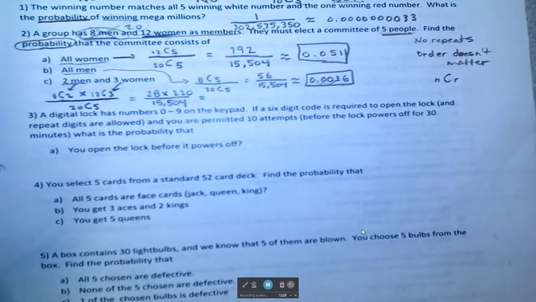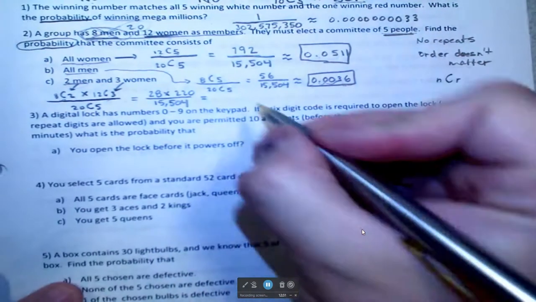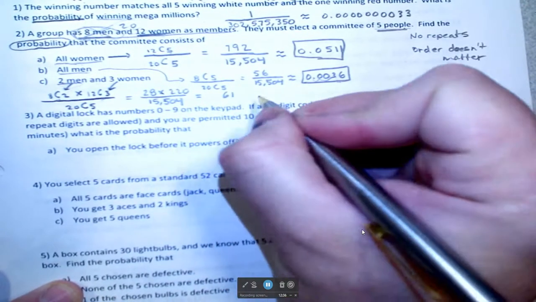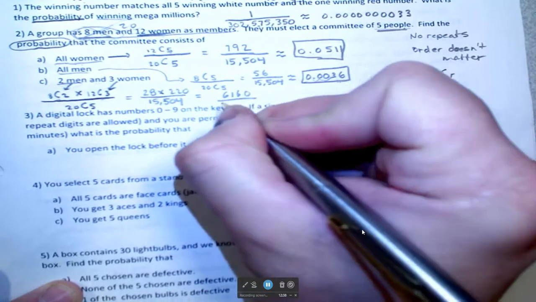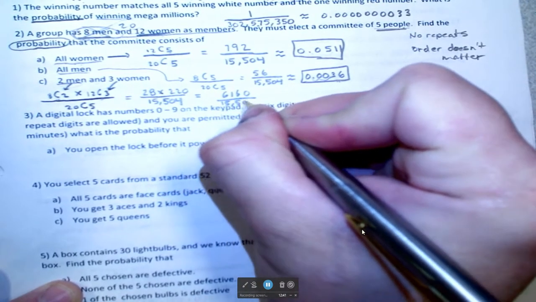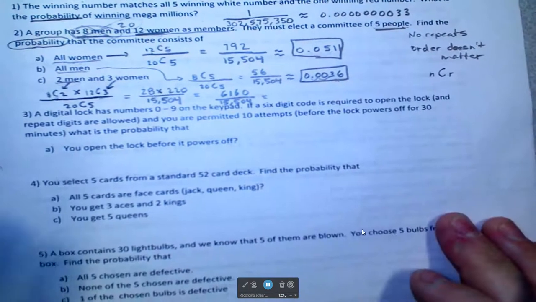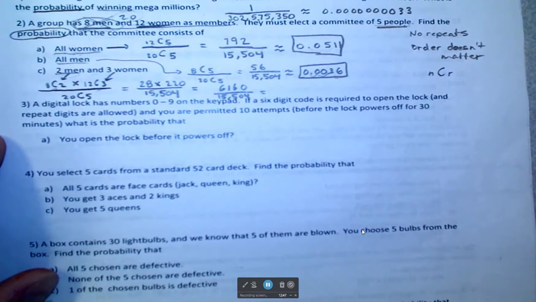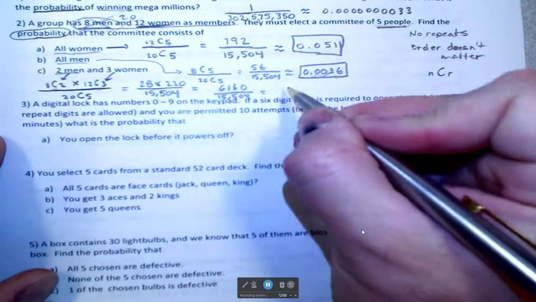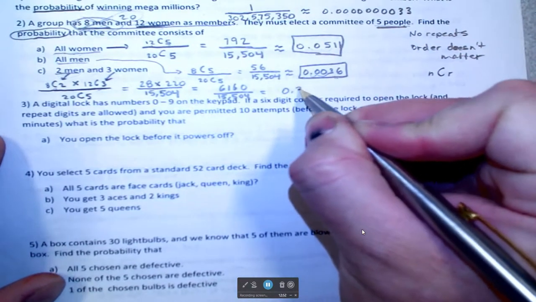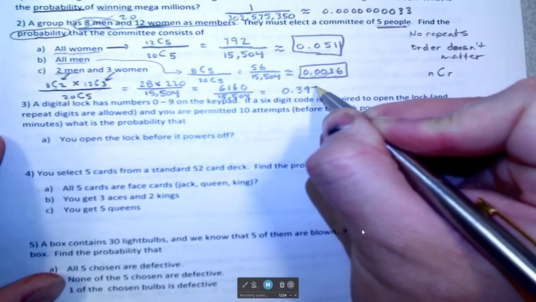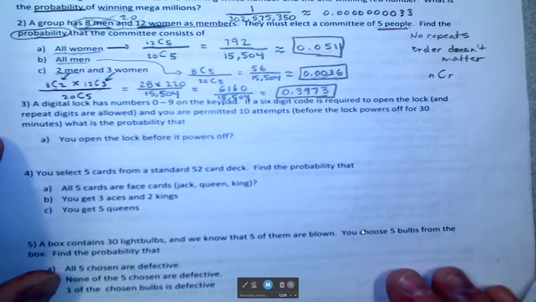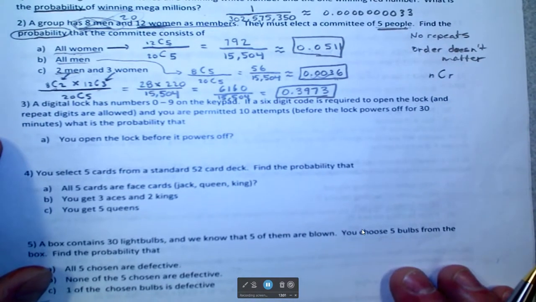And so then I'm going to multiply 220 times 28, and I get 6160 over 15,504. Okay? 6160 over 15,504, so divide by 15,504, and I get 0.3973.